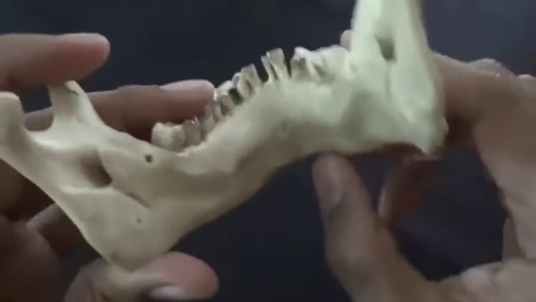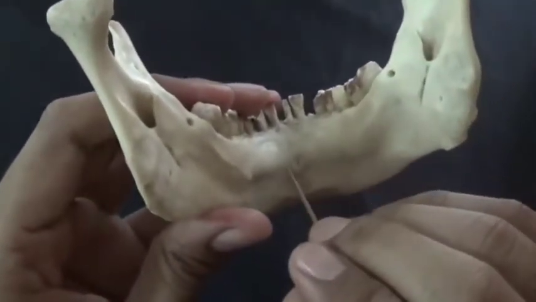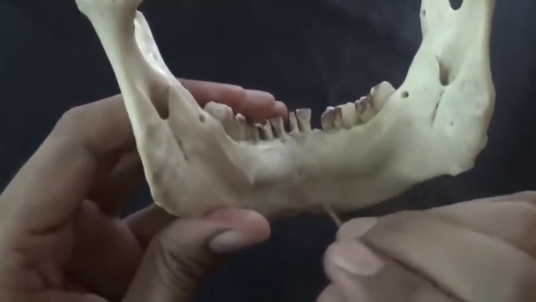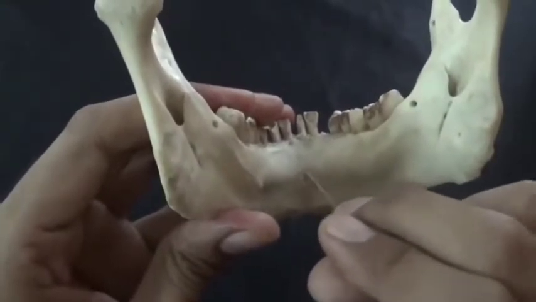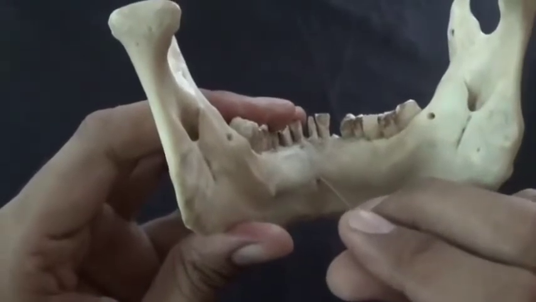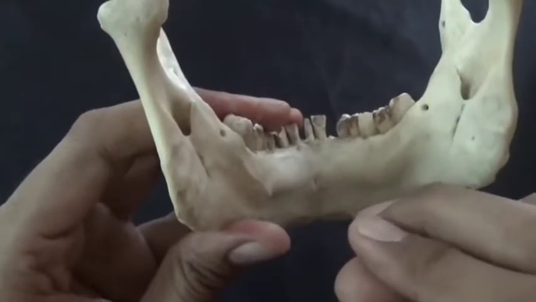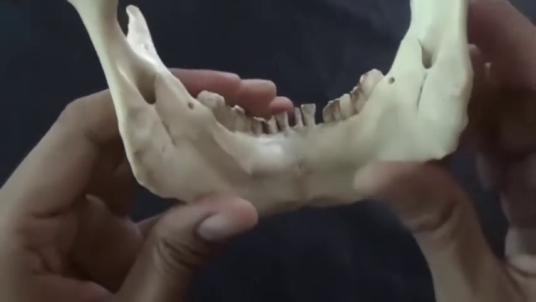Okay, and on the posterior part of the symphysis menti over here you can see it has got four bony spines, two above, two below on either side of the midline. So the upper spines are called as superior genial spines or superior genial tubercles. They are providing attachment to genioglossus muscle, and the inferior genial spines or inferior genial tubercles are providing attachment to geniohyoid muscle. Okay.